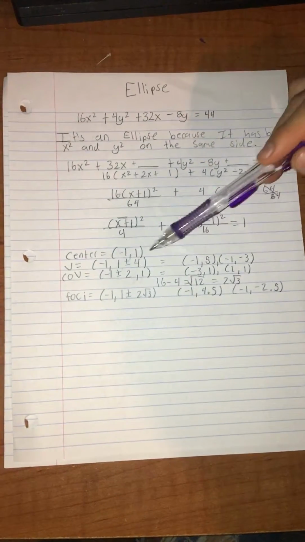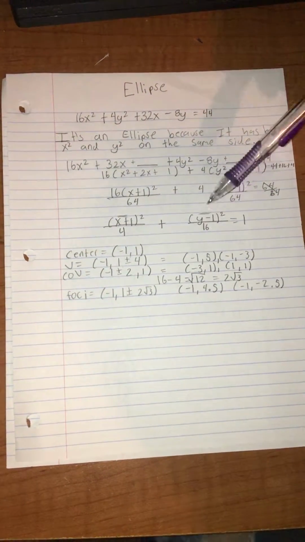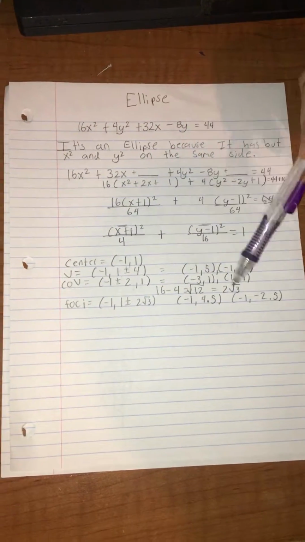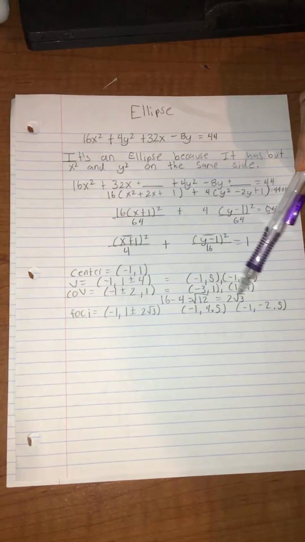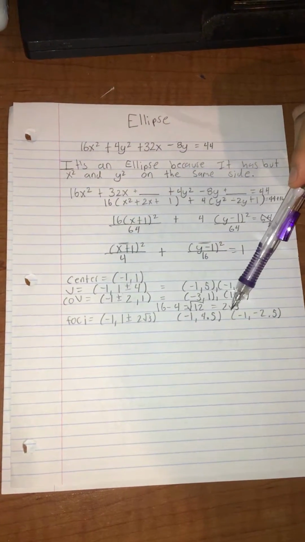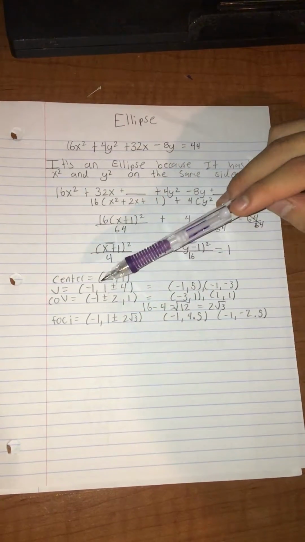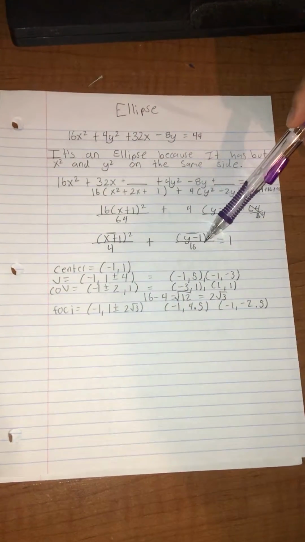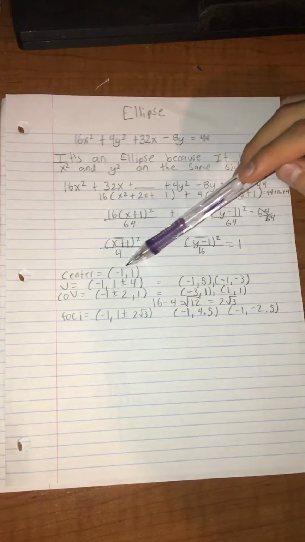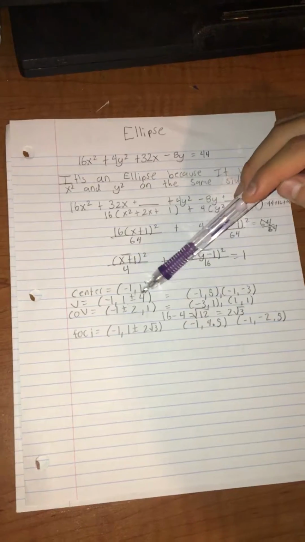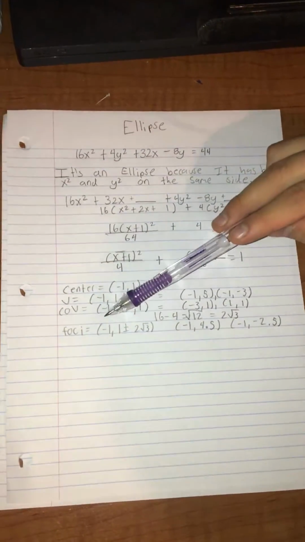Once you have all of that, you need to find the foci. But the first thing you have to do to find the foci is subtract the 16 and the 4, which is 12. Then you take the square root of that, which you end up getting 2 square root of 3. When you do all that, you do the same thing to the biggest value to find the foci, which is the y in the center, which is 1.